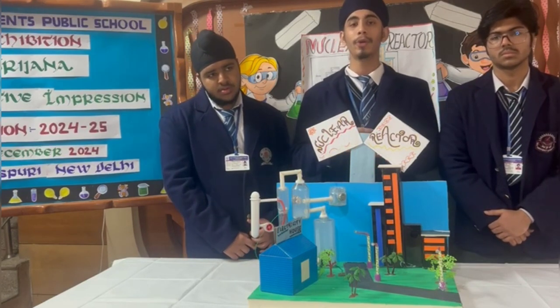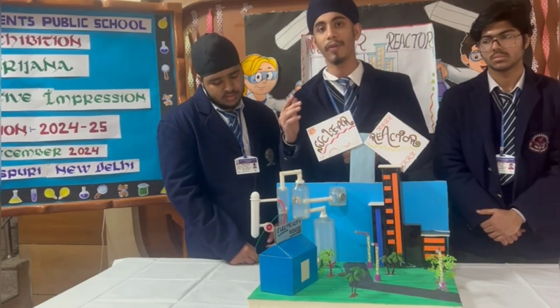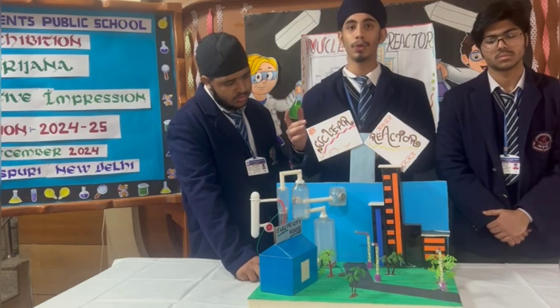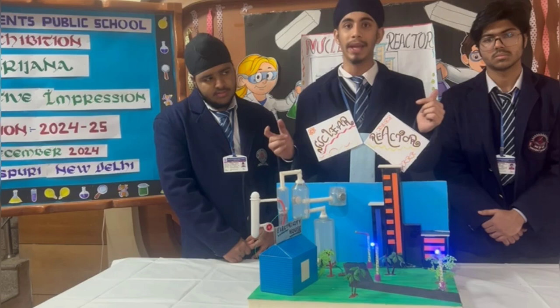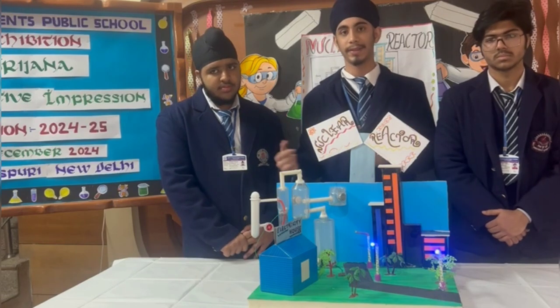The other component in the nuclear reactor is coolant. It is used to drive heat away from the reactor core. The gas is used to drive turbines, which generate electricity. The common coolants are water, liquid, or gas.